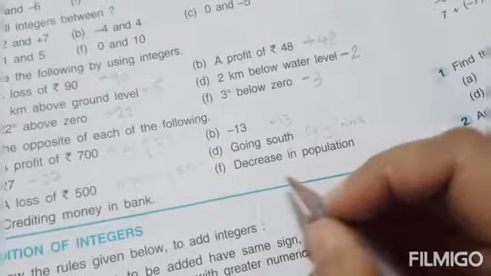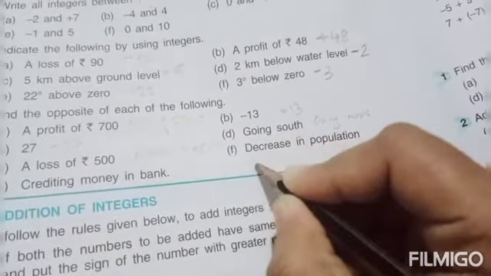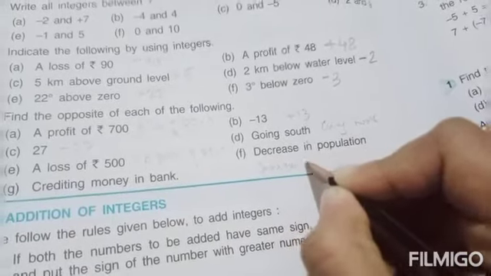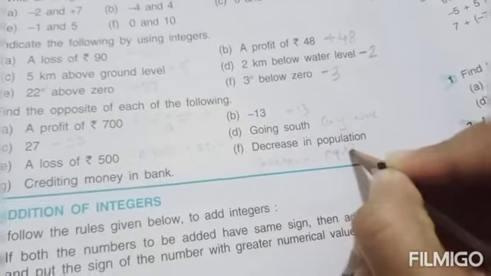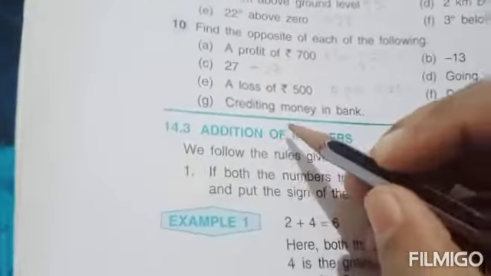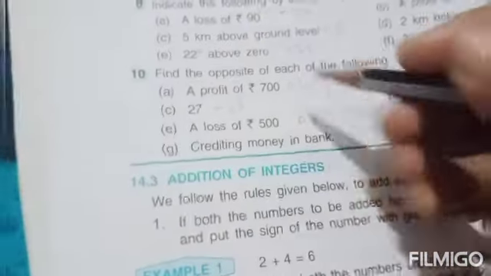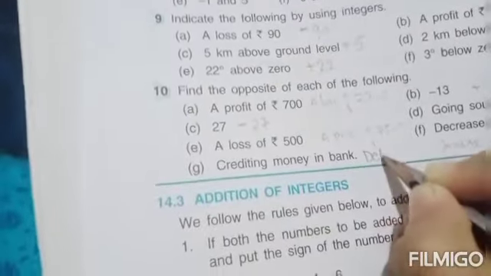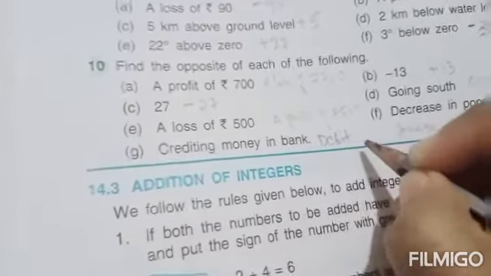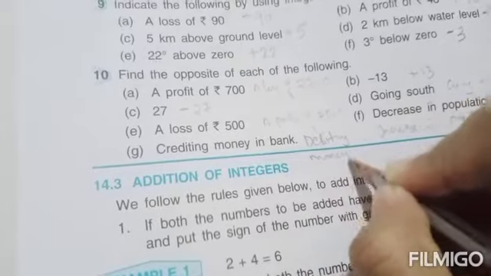F, decrease in population. So decrease, its opposite is increase. So the answer is increase in population. G, crediting money in a bank. Crediting opposite is debiting. Credit opposite debit. So debiting money in a bank.